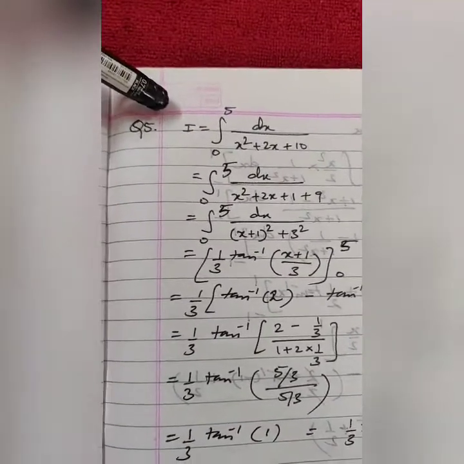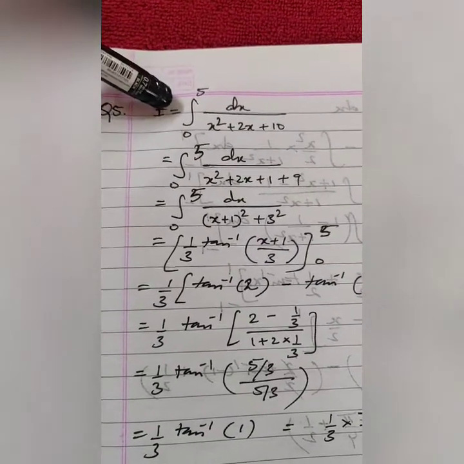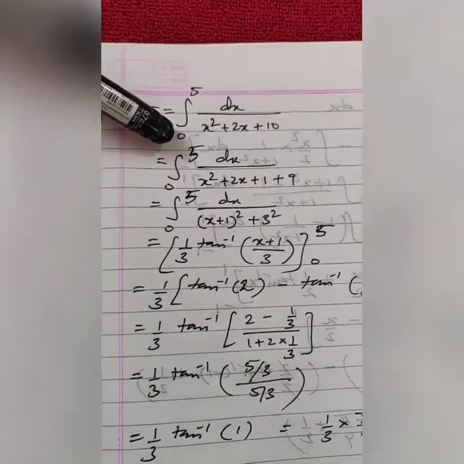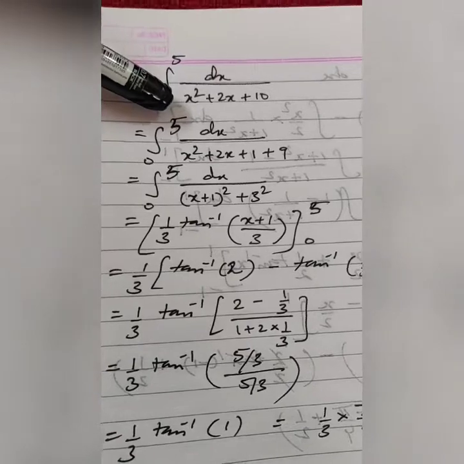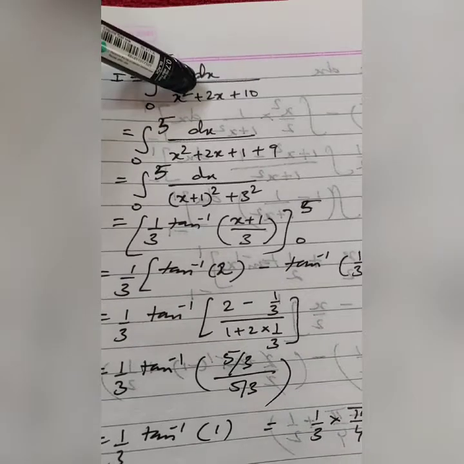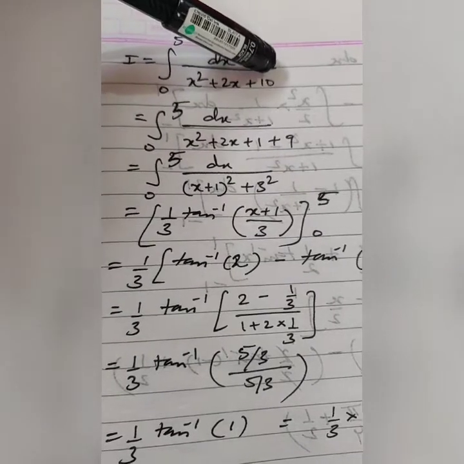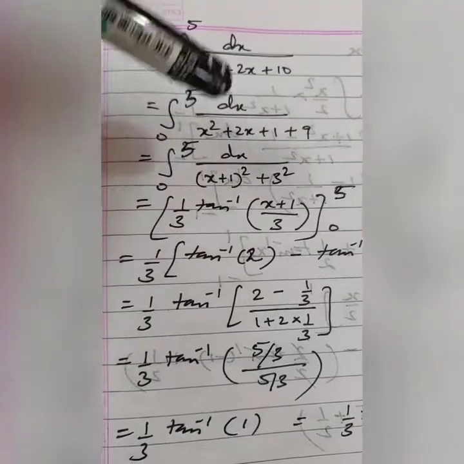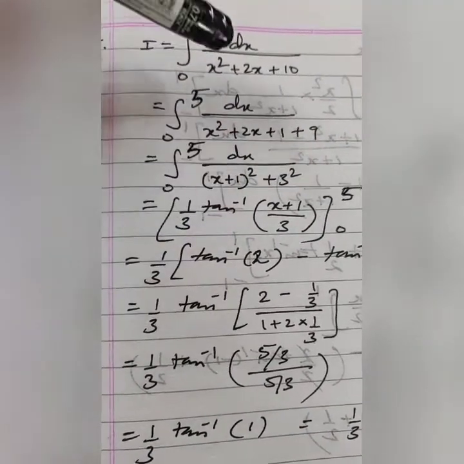Now look at this. Question number 5. You have integral 0 to 5 dx upon x square plus 2x plus 10. So this is the completing of squares type of sum. So let us complete squares. The half of 2 is 1, so we'll have to add 1, subtract 1, or we just split up the 10 as 1 plus 9. So x square plus 2x plus 1 becomes x plus 1 whole squared. I hope you remember this.